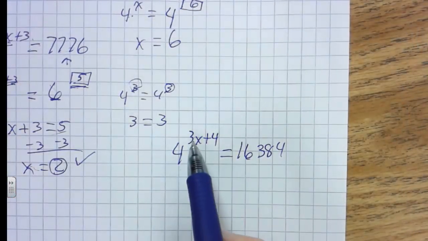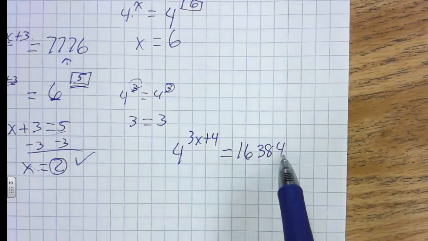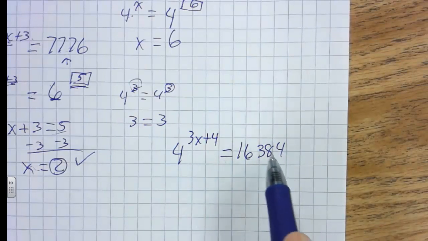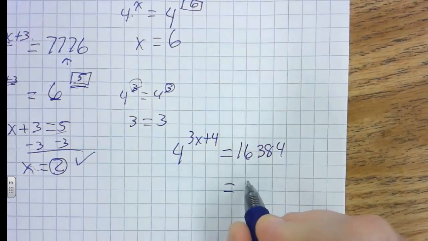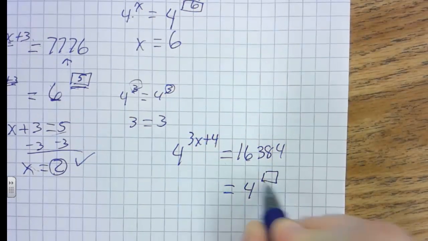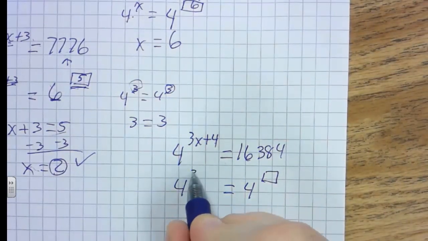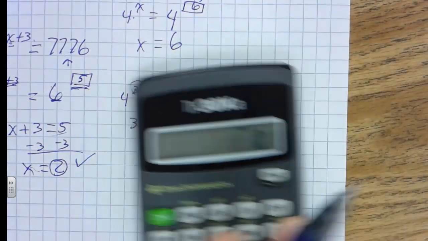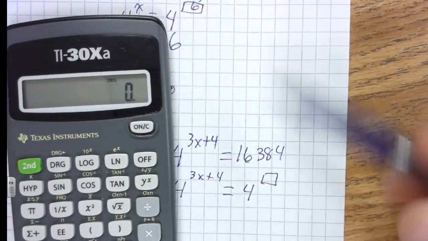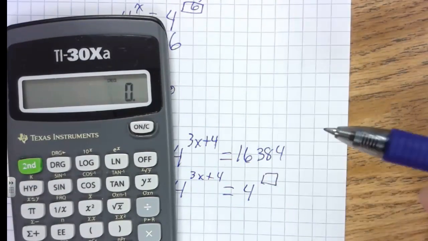Try another one here. So we've got 4 raised to the 3x plus 4 power is equal to 16,384. So what we want to try and do is get this rewritten as a base 4 number. Okay, so we'll bring this one down, 4 to the 3x plus 4. Okay, now you can sit with your calculator and you can do a little trial and error. So take 4, raise it to a power, see if that works.